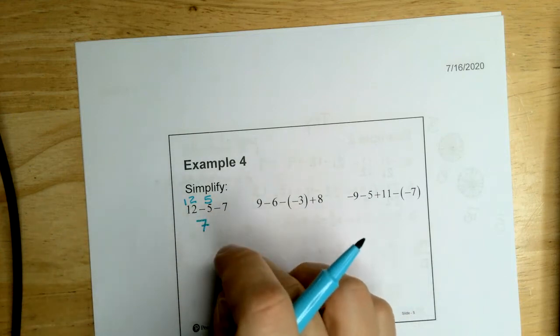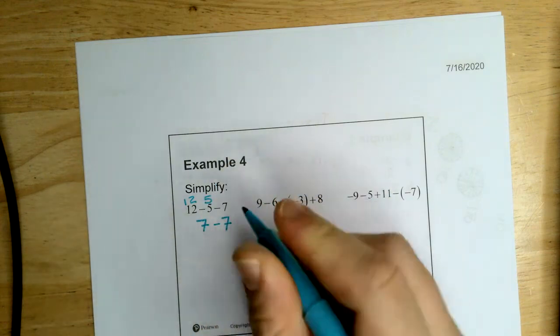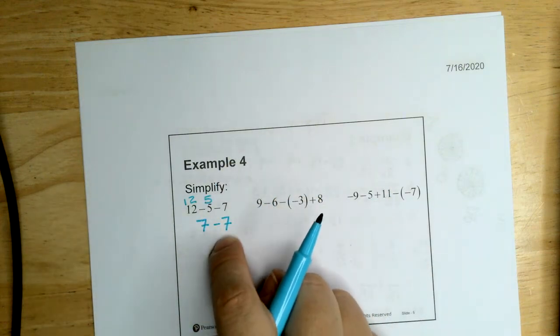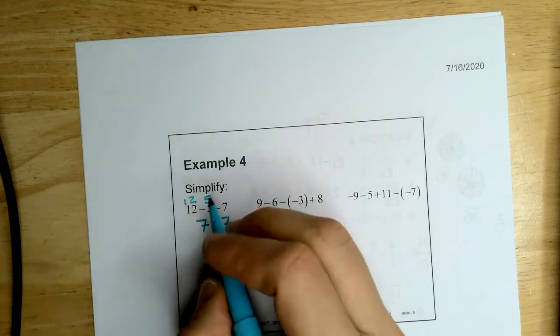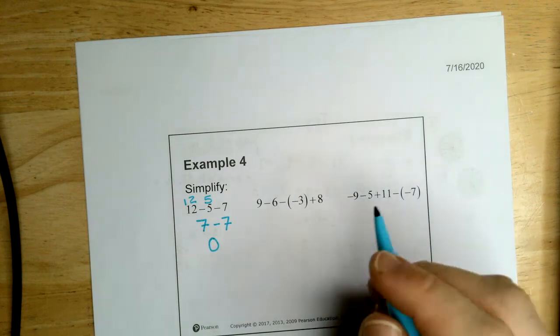And then we're going to bring down the 7. So 7 minus 7, that's a positive 7 and a negative 7. So we're going to subtract them. So we get 0. Good.